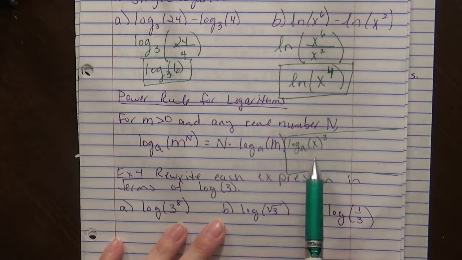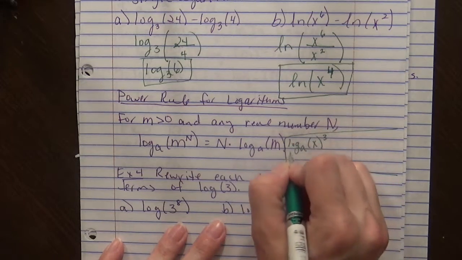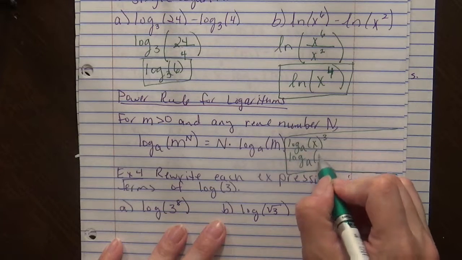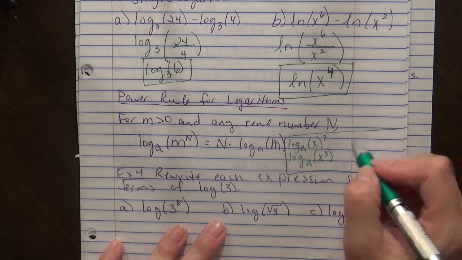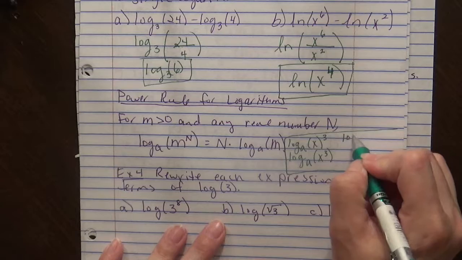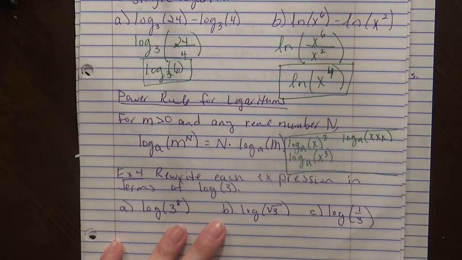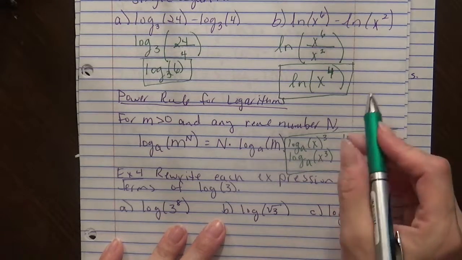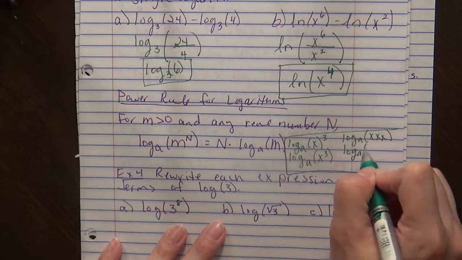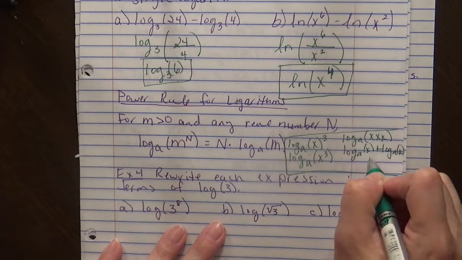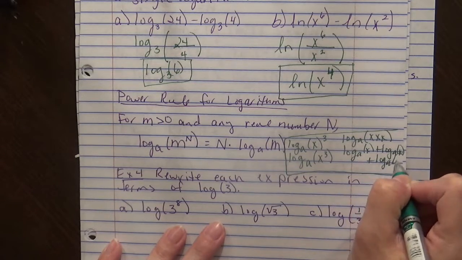Well, I'm going to look at my x to the 3rd. I just want to see what happens if I play around with my rules for exponents. So I can write this as x to the 3rd with the exponent on the inside, and that's going to give me log base a of x times x times x. According to my first rule for logarithms, the product rule, I can write this as log base a of x plus log base a of x, and I apologize, I'm running out of space, plus log base a of x.